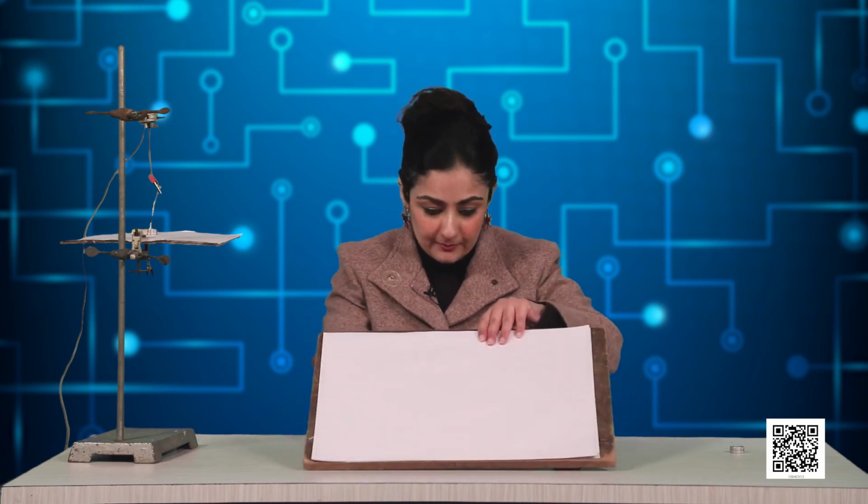Now let's perform a few more activities. The first activity is to see how the magnetic field of a magnet looks like. For this, we have just fixed a white sheet of paper on the drawing board. I have a bar magnet with me. I am going to keep the bar magnet just below this wooden board. I have some iron filings with me. Let's see what happens when I sprinkle iron filings on this white sheet.